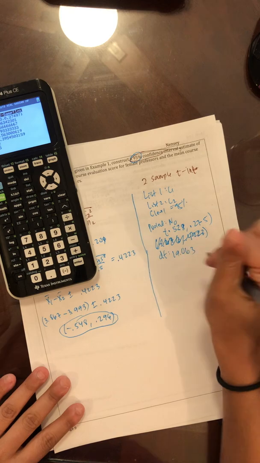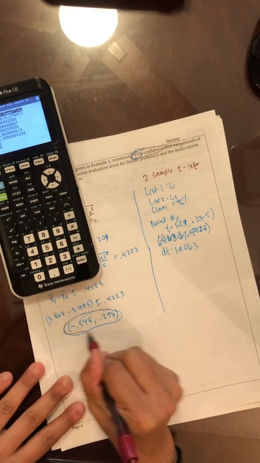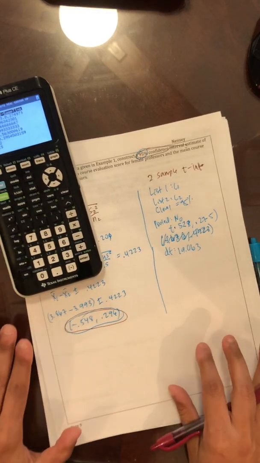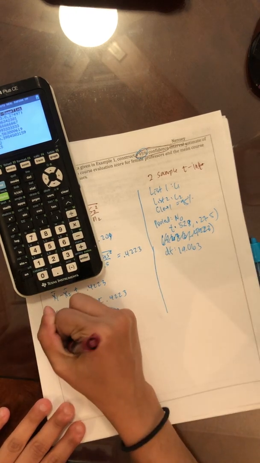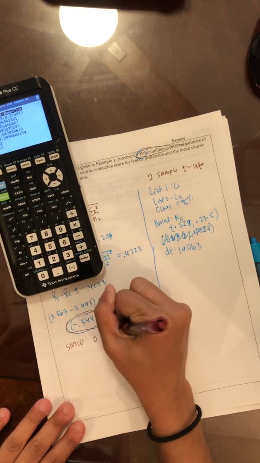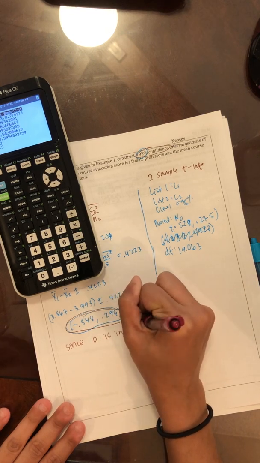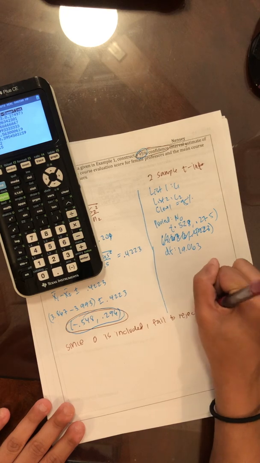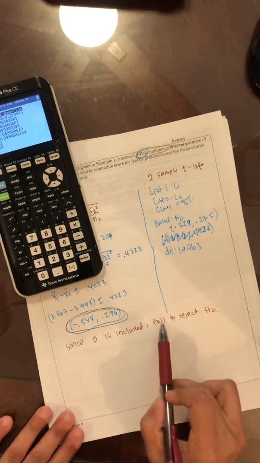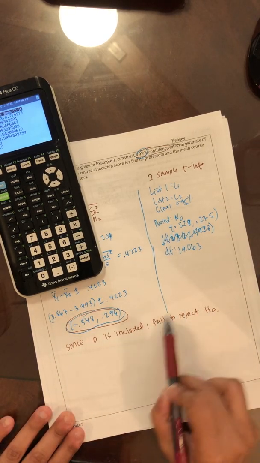So here's my little thing I wanted to talk about. If you look at this, is 0 included in here? And the answer is yes, it is. So since 0 is included, we are actually going to fail to reject H0. That means we're going to accept the H0, meaning our H0, since it's included, is actually inside it.